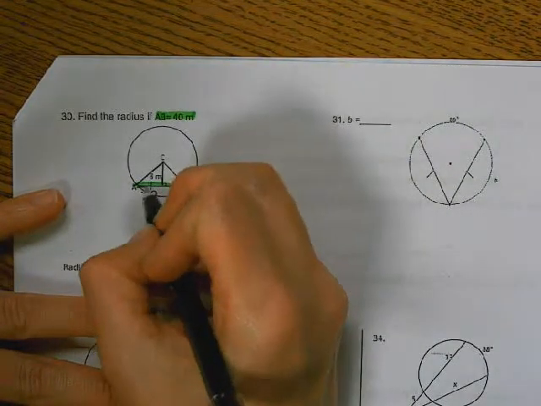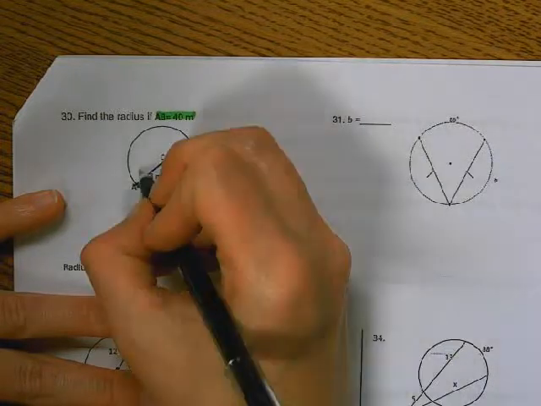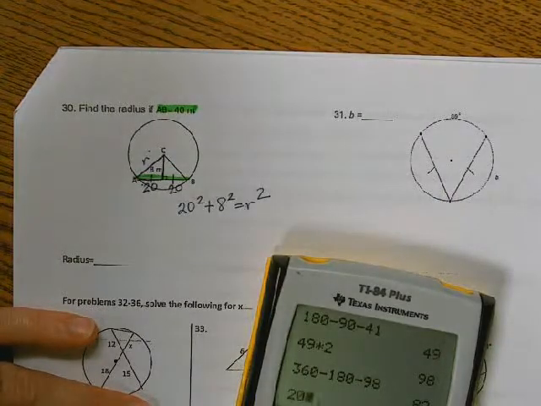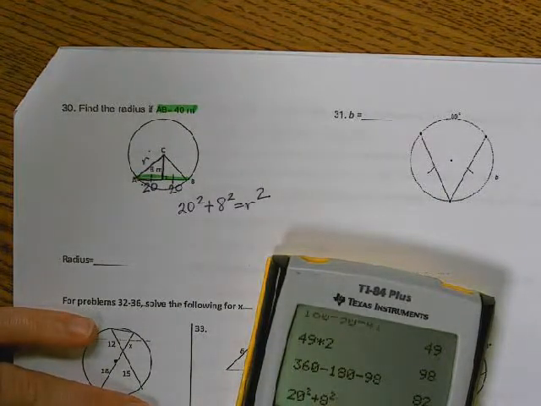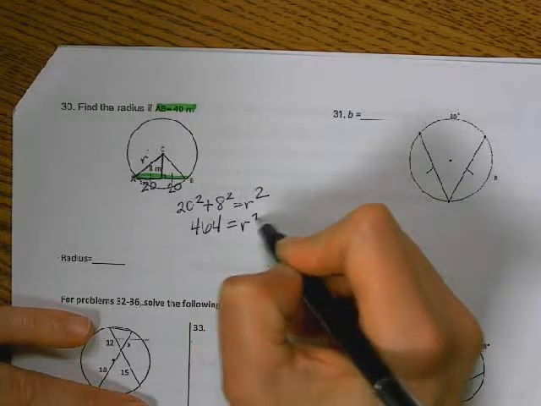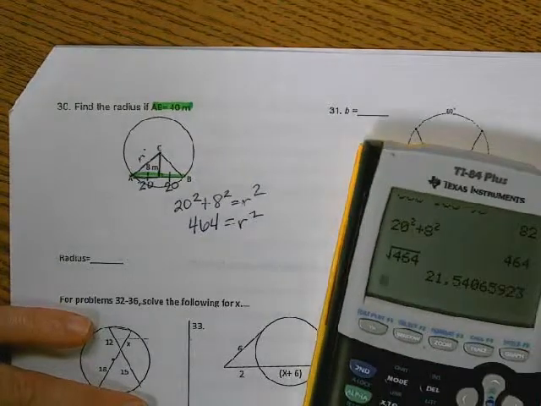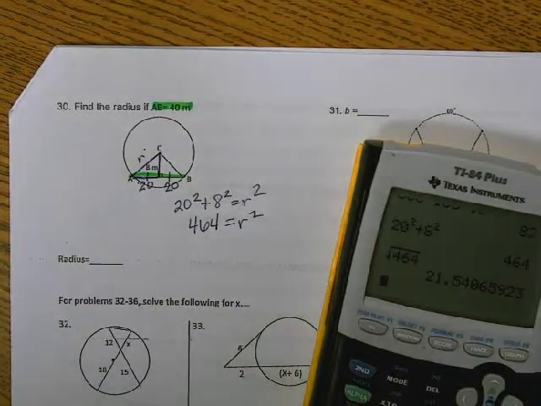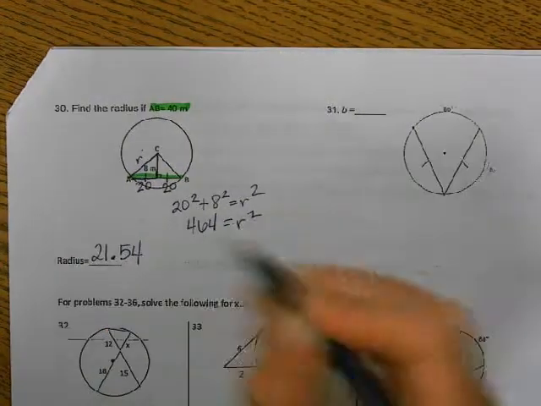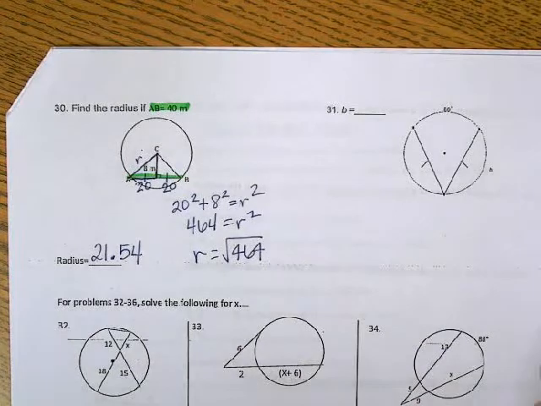So we know this is 8 high, 20 long, and we can do the Pythagorean theorem. 20 squared plus 8 squared equals radius squared. And then you just do it on your calculator. 20 squared plus 8 squared is 464. That's the radius squared. And then to undo it, you take the square root. The square root of 464 is 21.54.